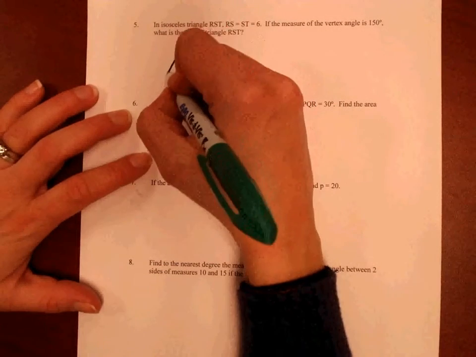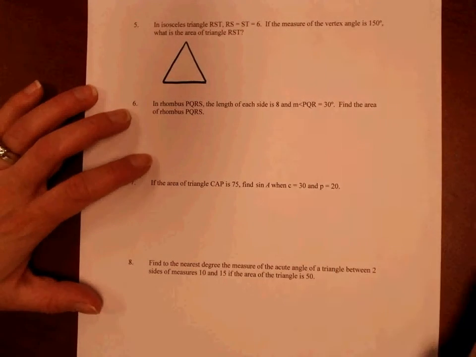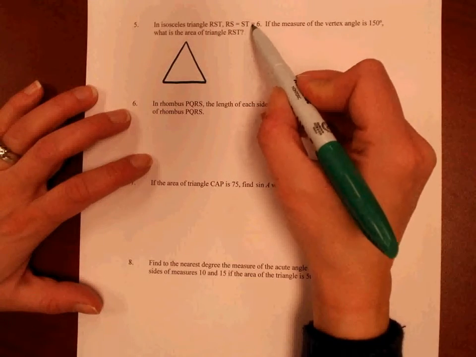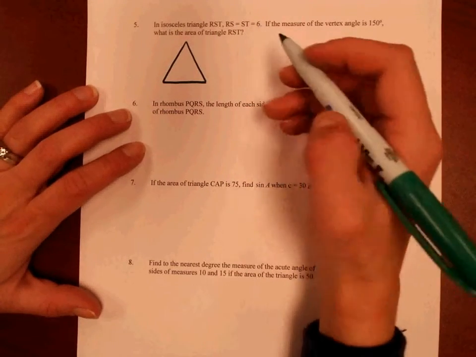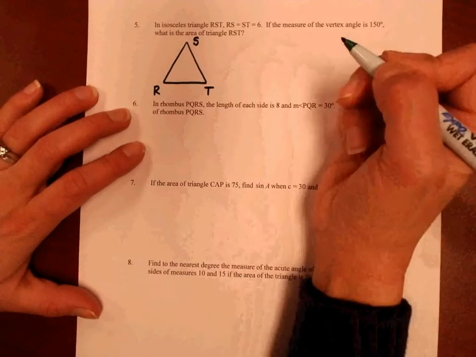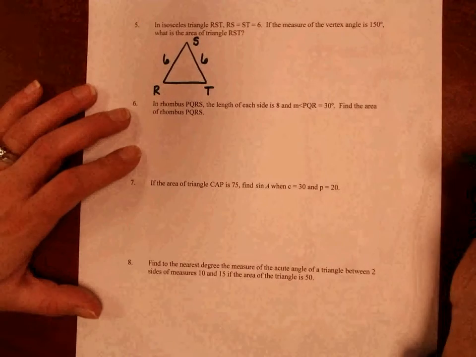So I know that I'm going to draw it like so. And if RS equals ST, and they both equal 6, kind of get the impression that S belongs up at the top, and R and T are at the bottom. These are your two congruent sides. They're both labeled with a 6.